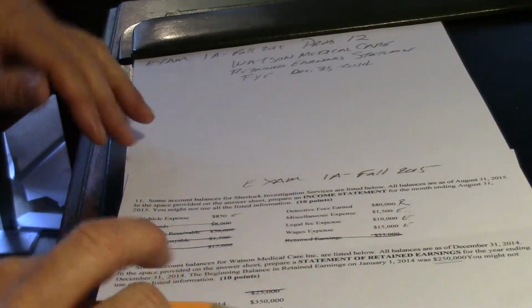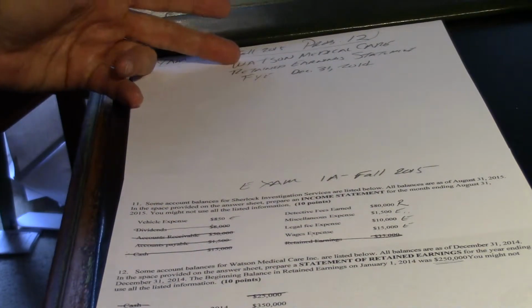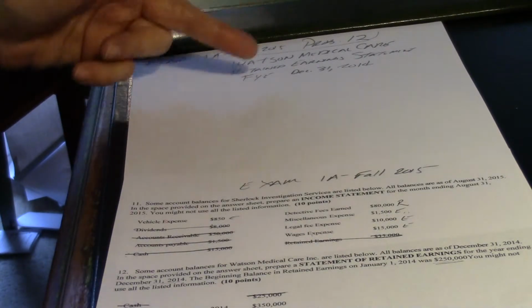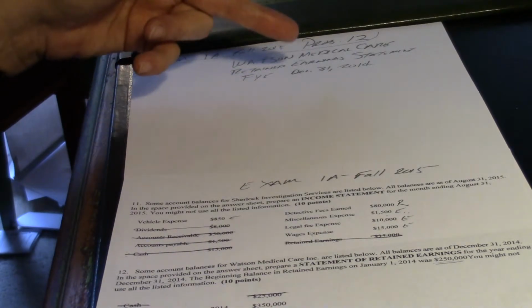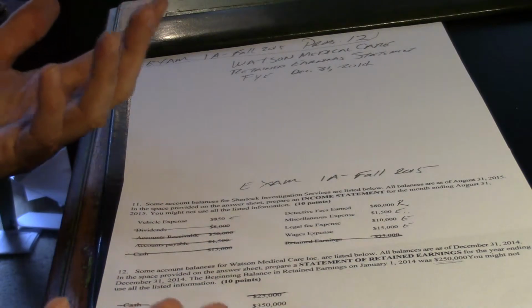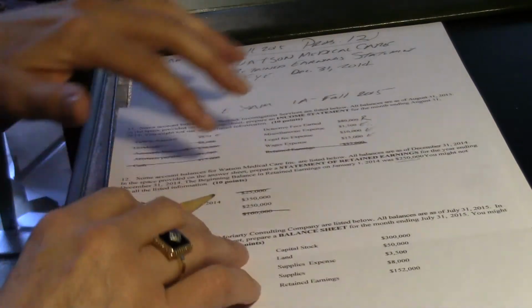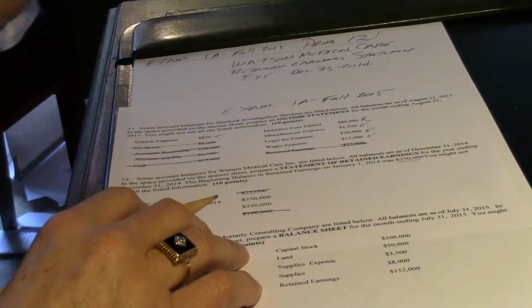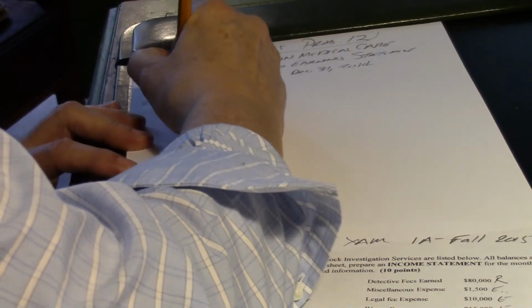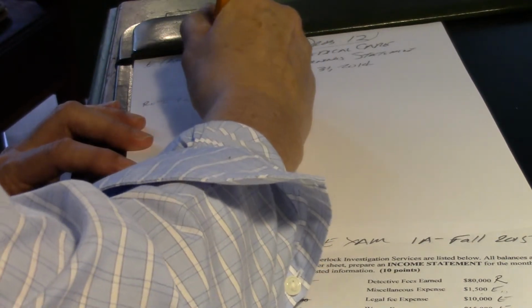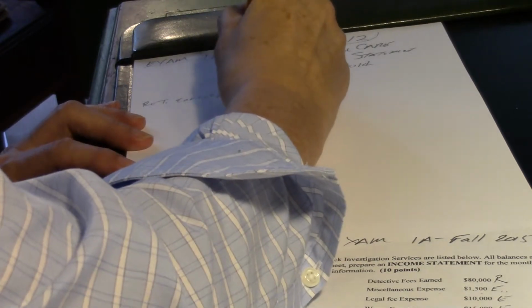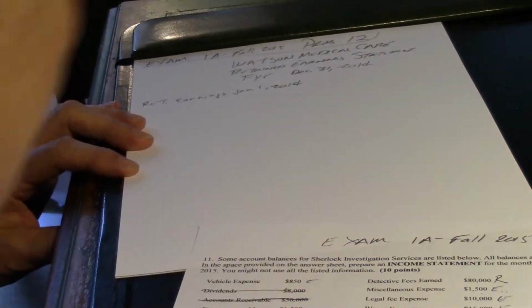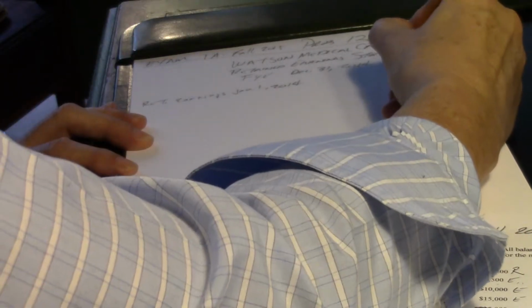So I've written up a typical heading, right? The company we're doing the books for, what statement we're doing, and the period. So for the year ending December 31st, 2014. The first thing is you start with your original retained earnings. So January 1 had $250,000. I'm going to abbreviate a little bit. Retained earnings January 1, 2014 is $250,000. All right, so there's that.